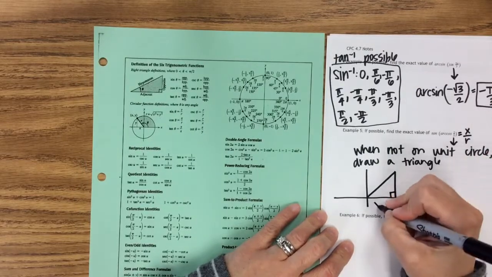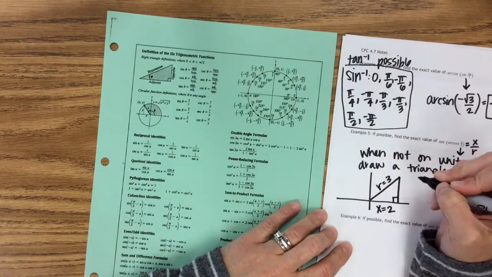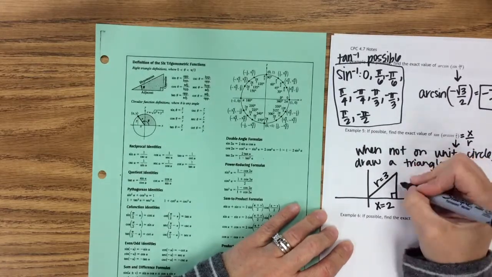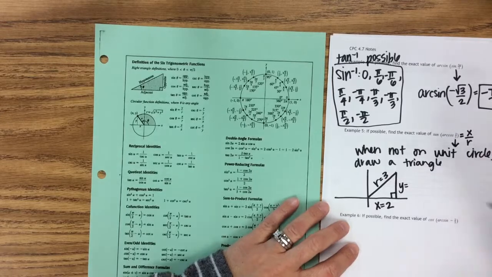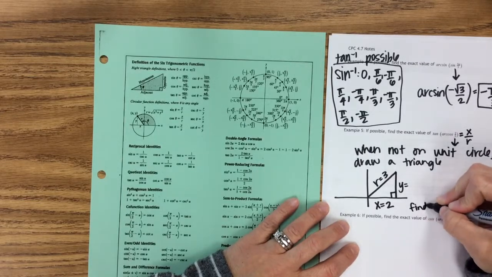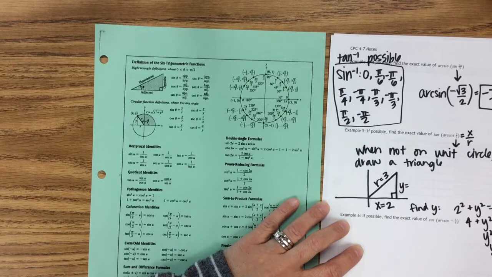And if you remember from before, cosine is x over r. So my x value is 2 and my r value is 3. I can get my y value by doing Pythagorean's theorem. So find y. 2 squared plus y squared equals 3 squared. 4 plus y squared equals 9. Y squared equals 5. Y equals square root of 5.